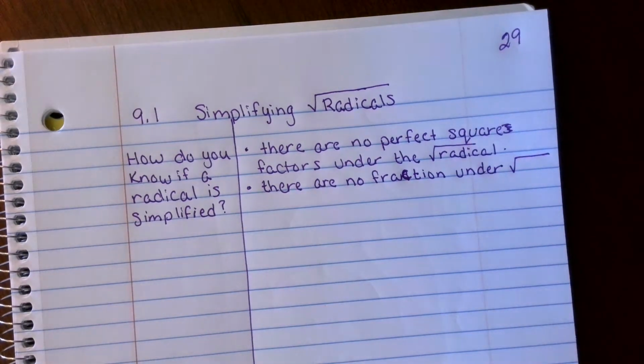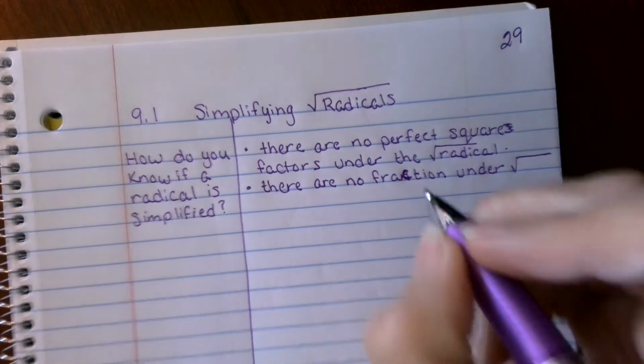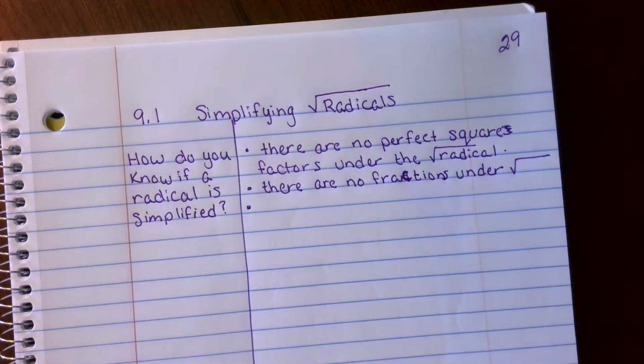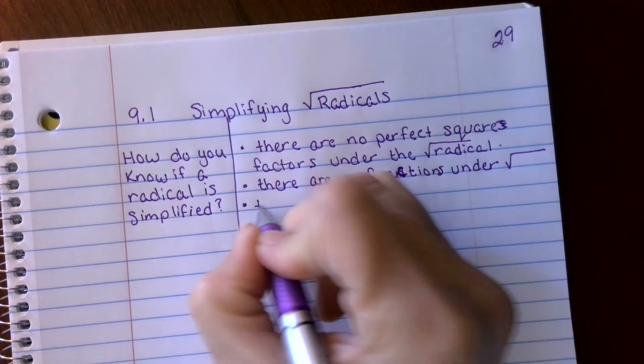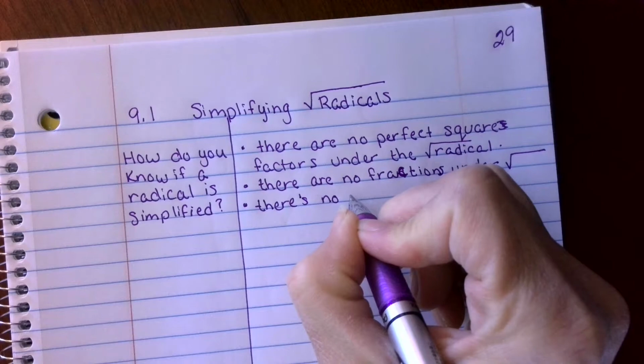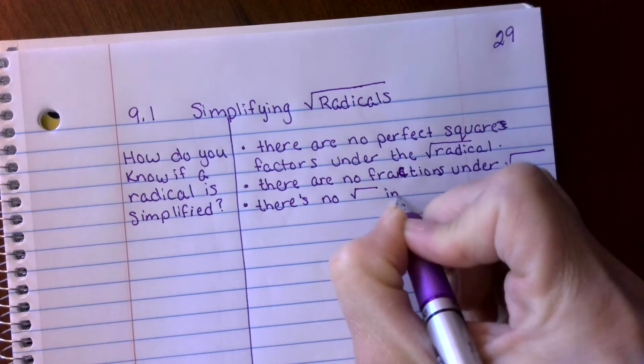So there's no fractions under the radical. Squeeze an S in there. And there's no radical in the denominator.